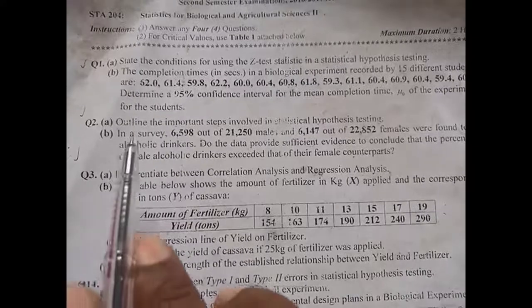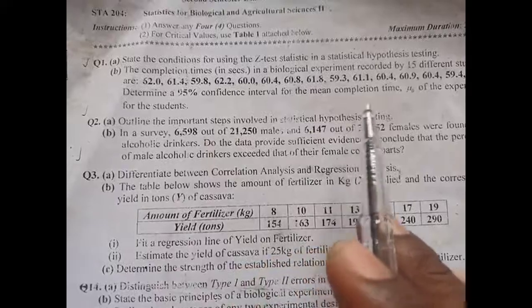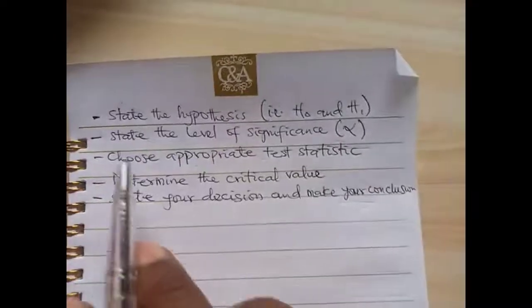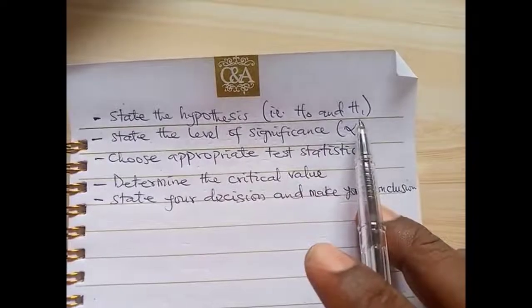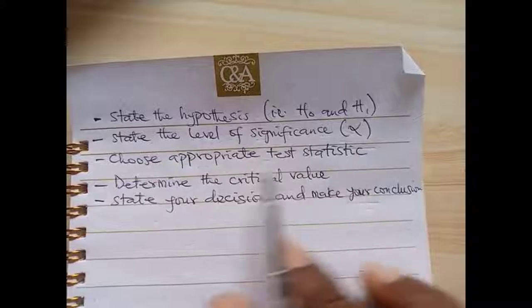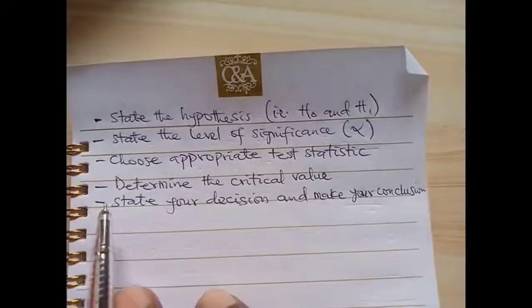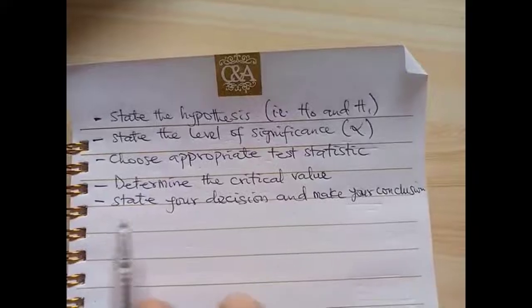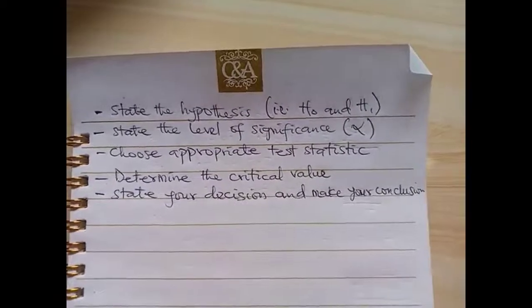So number 2A says, outline the important steps involved in statistical hypothesis testing. The first step is state the hypothesis, that is the null and the alternative hypothesis. The second step is state the level of significance, alpha. The third one is choose appropriate test statistic. The fourth one is determine the critical value. The last one is state your decision and make your conclusion.